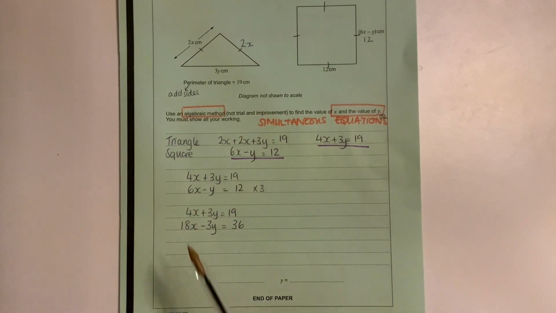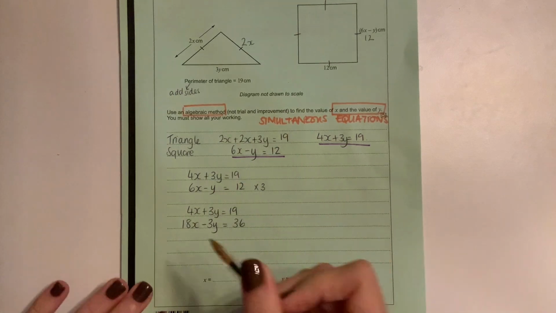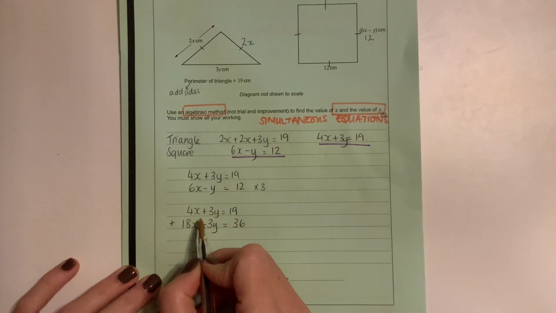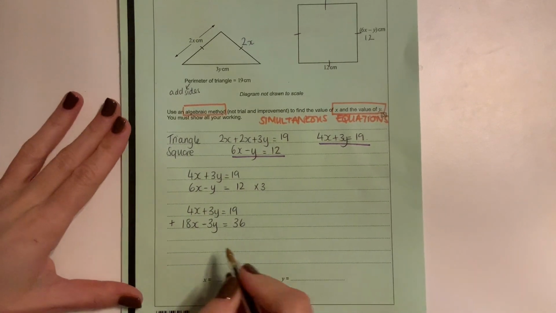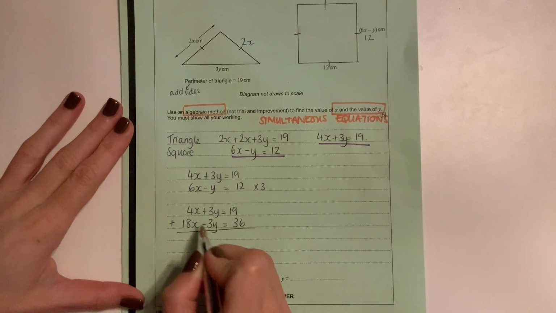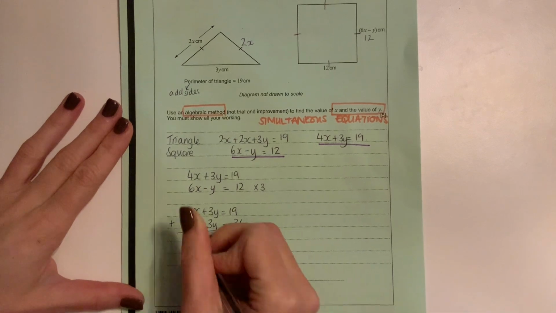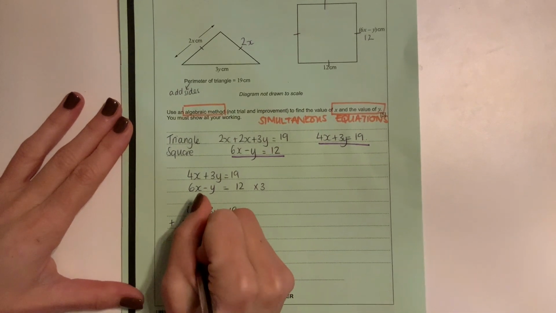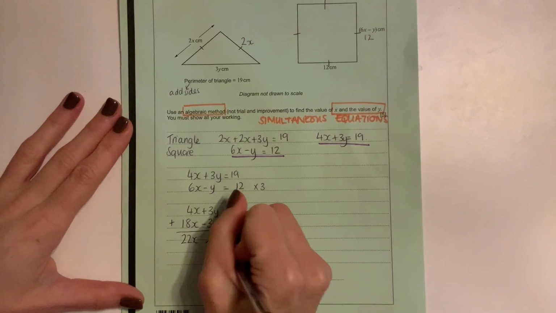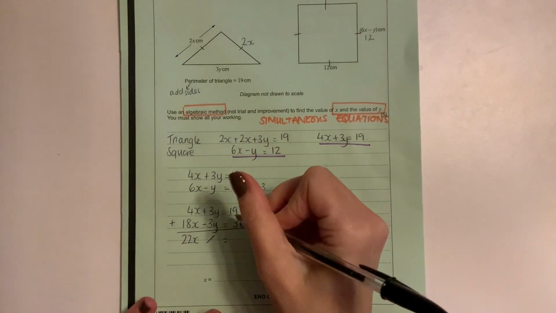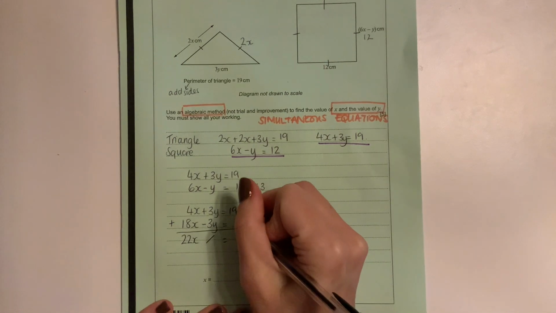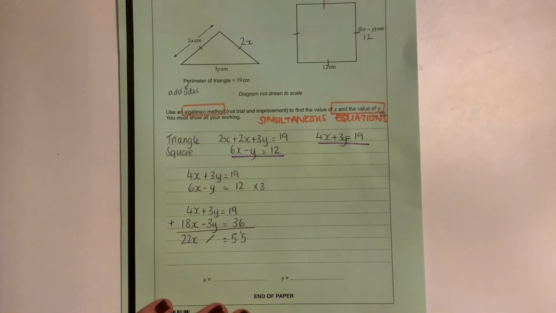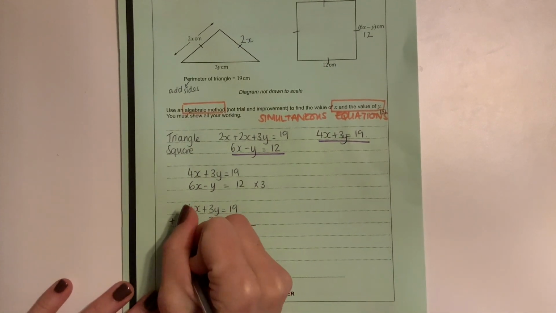Okay, when the symbols are different, remember, we have to add them together. If they're the same, so if they're both a minus or both a plus, we take away, okay? So 18x add 4x is 22x. That bit disappears, equals 19 plus 36. Well, 9 plus 6 is 15. 1, 2, 3, 4, 5. So it's 55. Okay, so we're going to divide each side by 22.